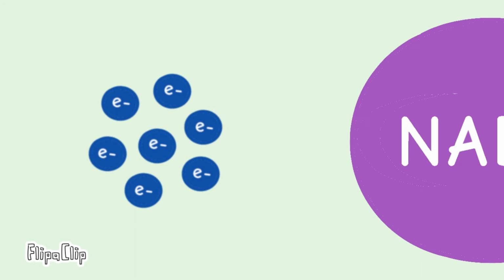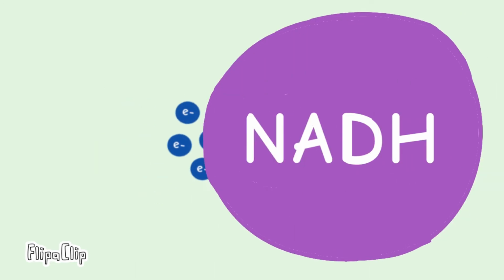The third carbon from pyruvic acid combines with oxygen to form carbon dioxide, which is released as a waste product. High-energy electrons are also released and captured in NADH.